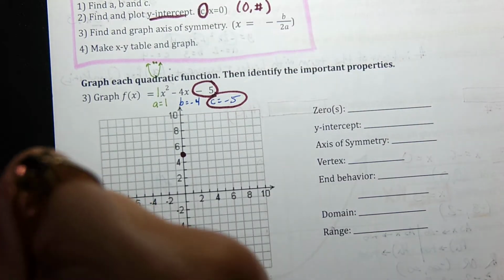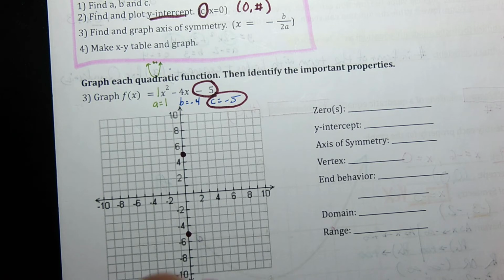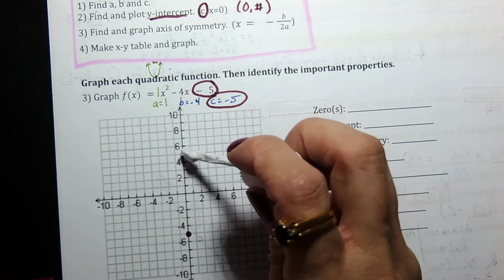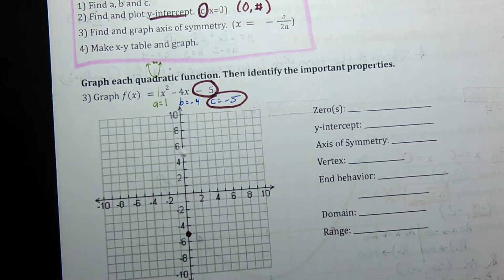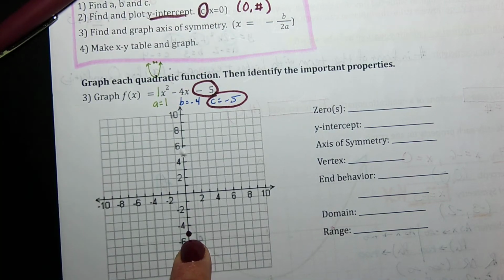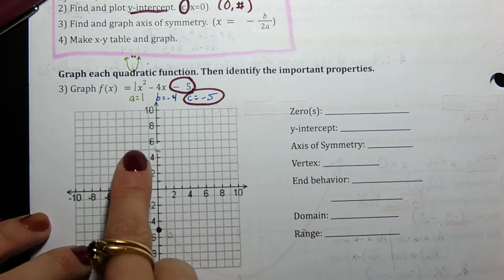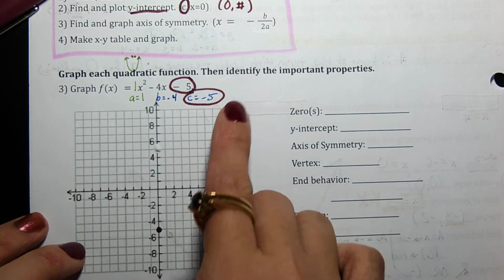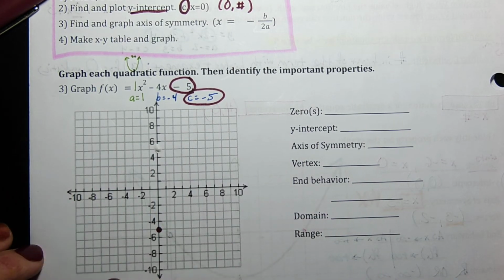So at -5. Now, does that tell me anything about the vertex? No. We don't know if that is my vertex. We don't know if my graph swooshes down here and then comes back up, or swooshes way over here and has a vertex and starts coming back up. We don't know anything about the vertex at this point. The y-intercept is just a nice, easy, exact point that we can graph. It doesn't necessarily tell us anything, though.